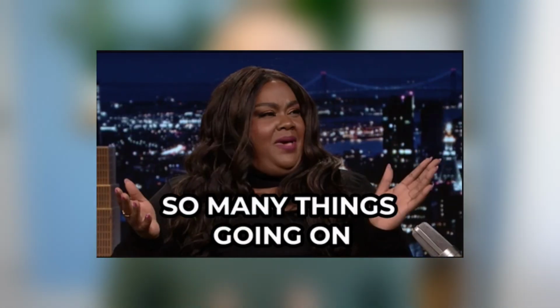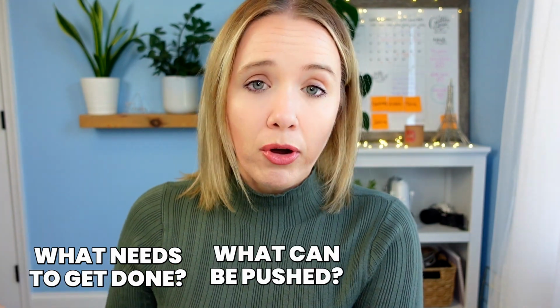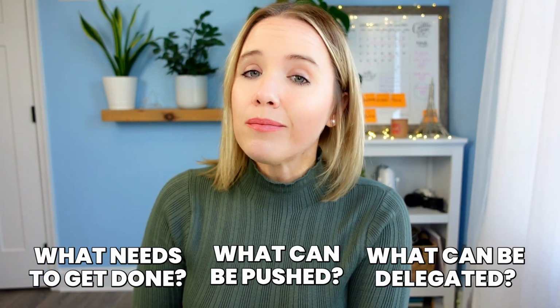And this allows me to sit down and decide, did I overload my plate? Am I realistically going to be able to get this done? And if I'm not, I have to start to make some decisions and think, okay, what needs to be done? What can be pushed to a later date? And what can be delegated?